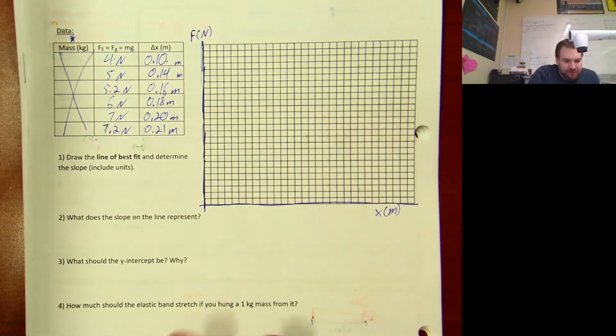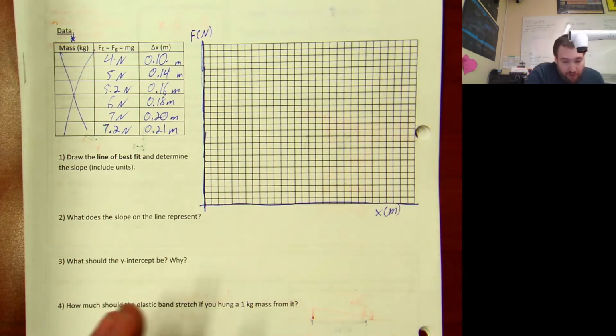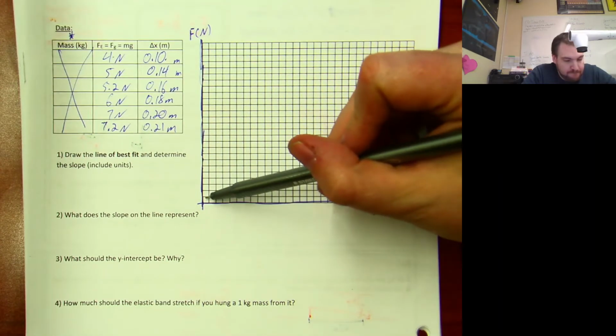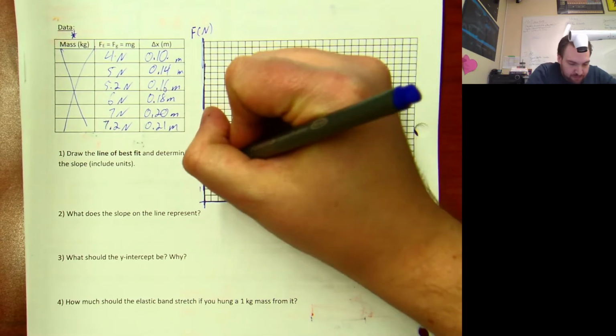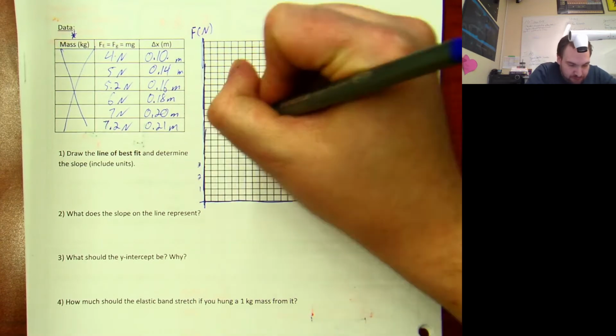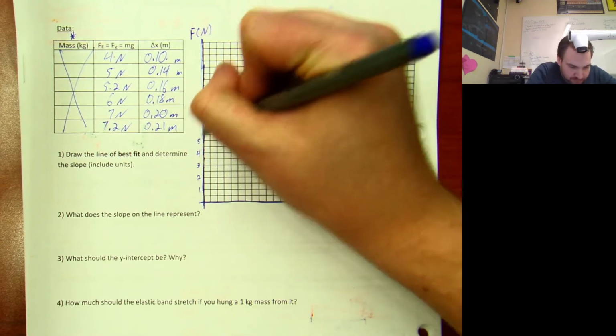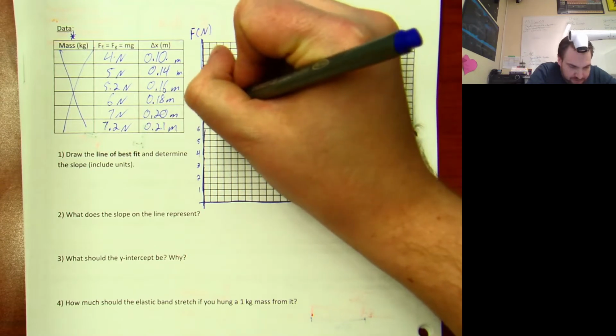We've got way more graph than we need for the data Naya is giving us here. So, Naya, how did you do it? What was the scale you used? I went up by 2 for the force. So this was 1, 2, 3, 4, 5, 6, 7, 8.